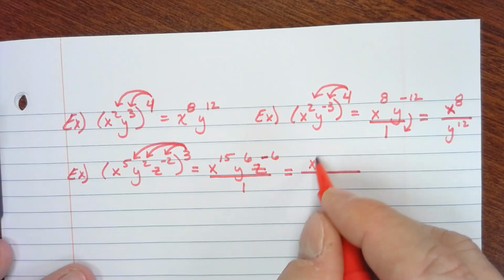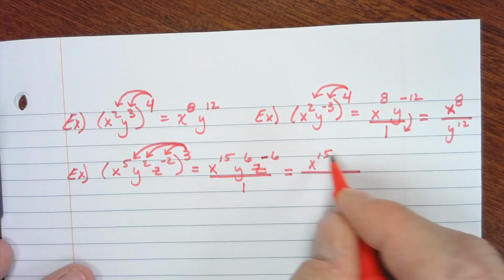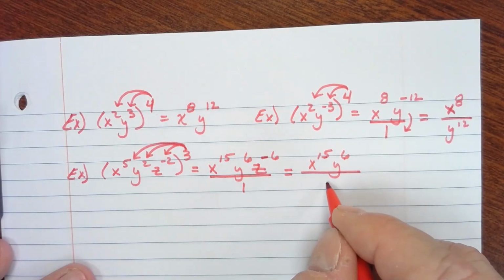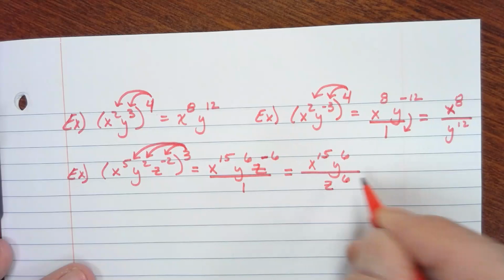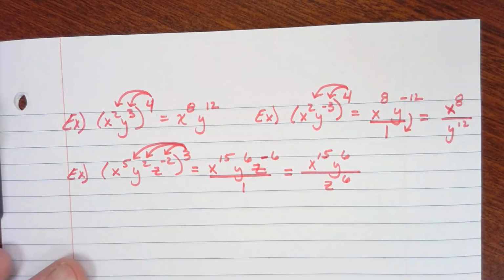X to the 15th is already positive. Y to the 6th is already positive. Z to the negative 6 is going to move across the fraction bar and become positive there.